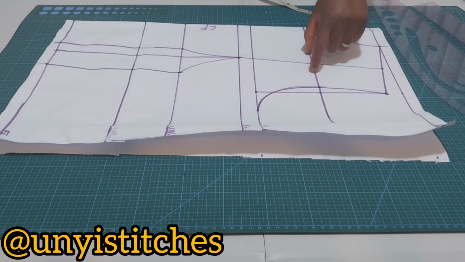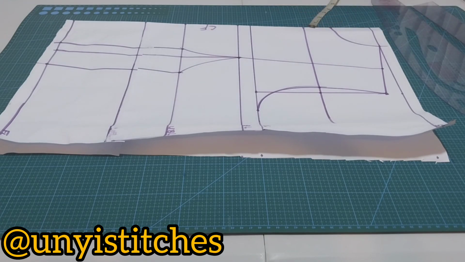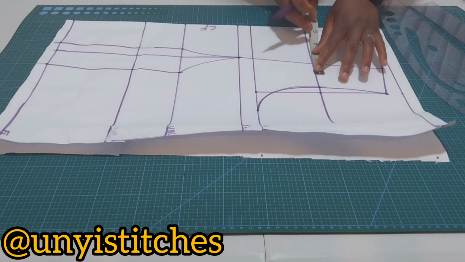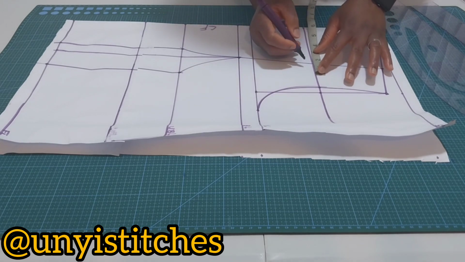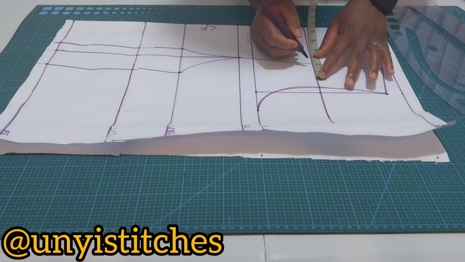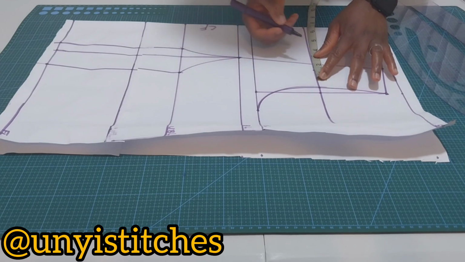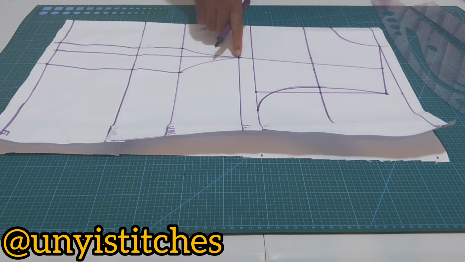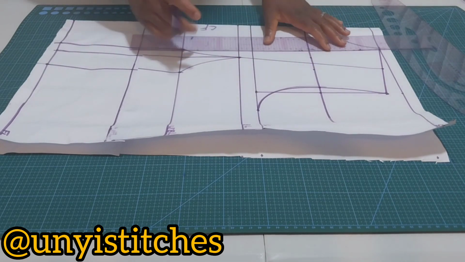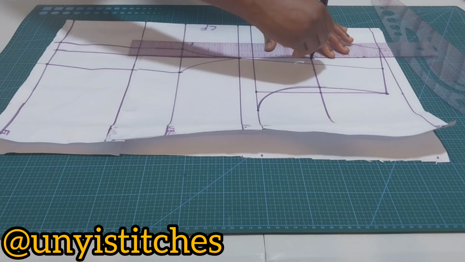I'm going to use 0.75 to contour the upper bust. You can use 1 inch if the person is busty. You can use 0.5 if the person is small size. But for the purpose of this tutorial, I'm using 0.75 to contour the upper bust. So I'll connect it to this other line to form like that.